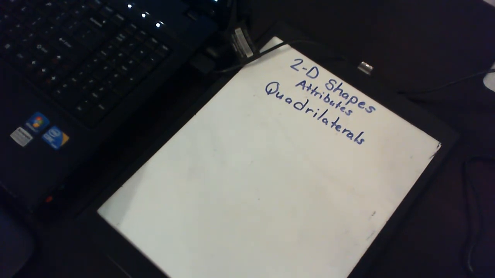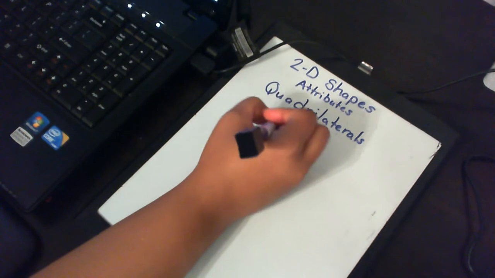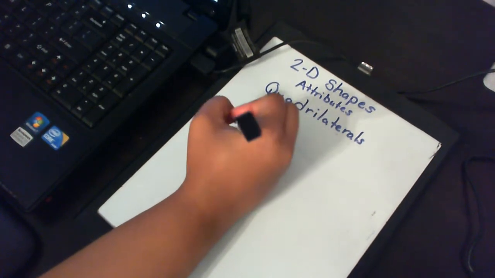Attributes just simply means the physical description or the traits that each shape has. So we're going to be talking about four main words that you should know, and then on the next video we'll actually dive into the picture models. For this lesson, I'm just going to basically draw a square.